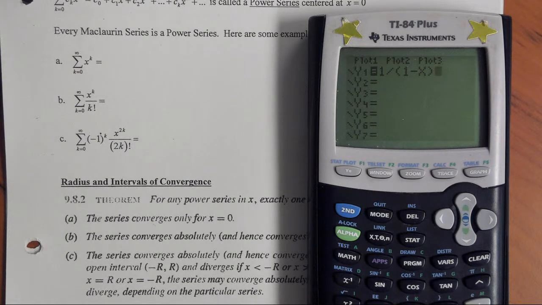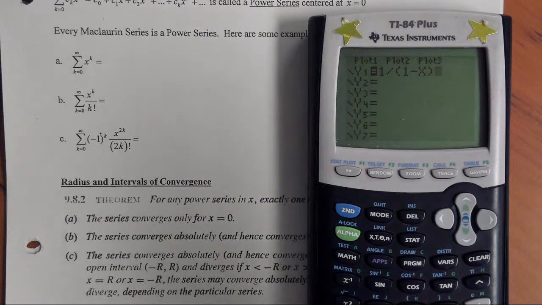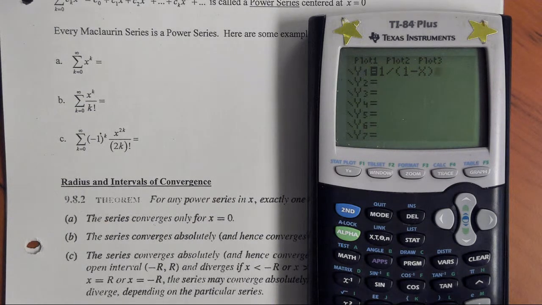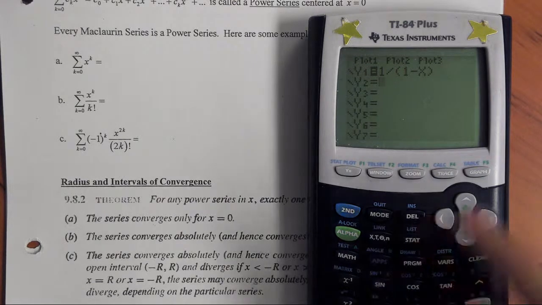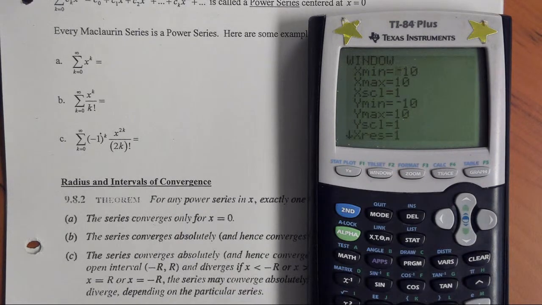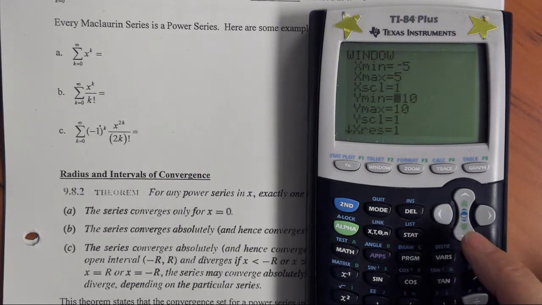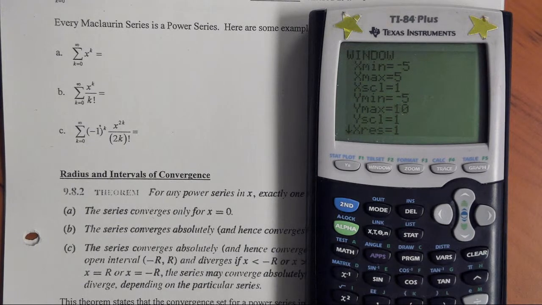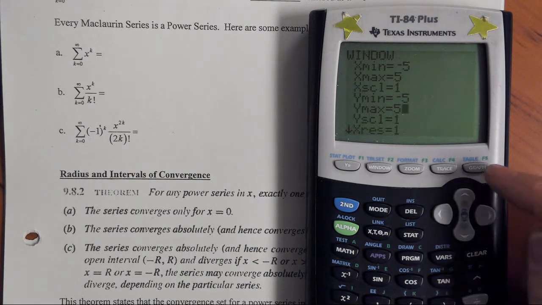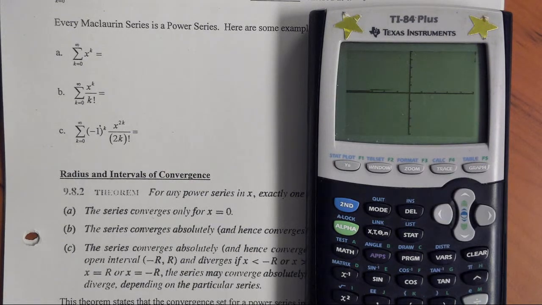The expansion of this is your basic geometric series, which is 1 plus x plus x squared plus x to the third, and so on. First of all, go back to window, and let's just change it from negative 5 to 5 for everything. Negative 5 to 5, negative 5 to 5. Okay, so we just want a smaller window on that. Now put graph on. And so this is the graph that we want to try to replicate.